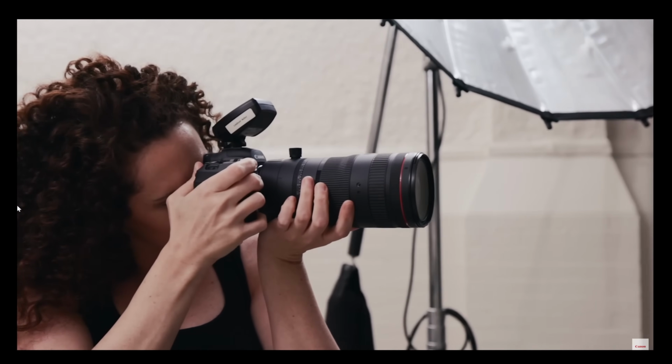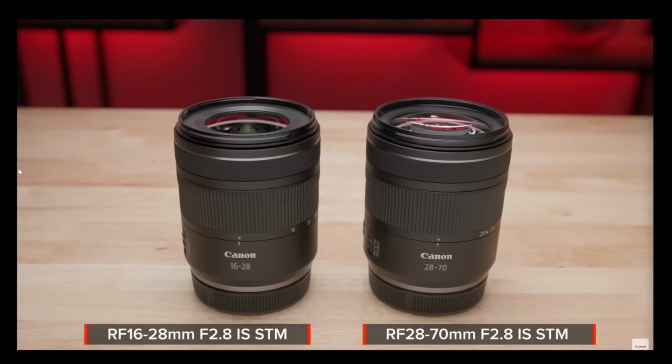Here's my advice. Start with a zoom. Use this to explore the focal lengths available to you. Now, after you know what the focal length you use the most is, then buy a prime at that focal length. And how do you know that?